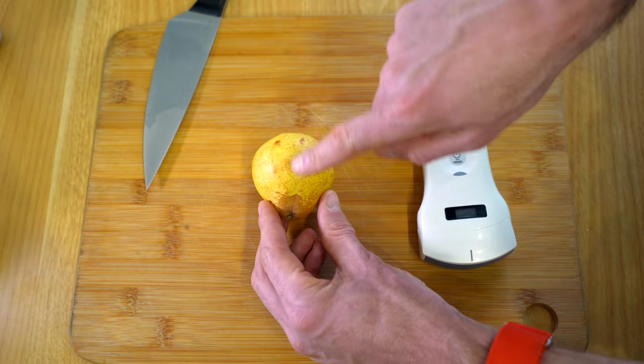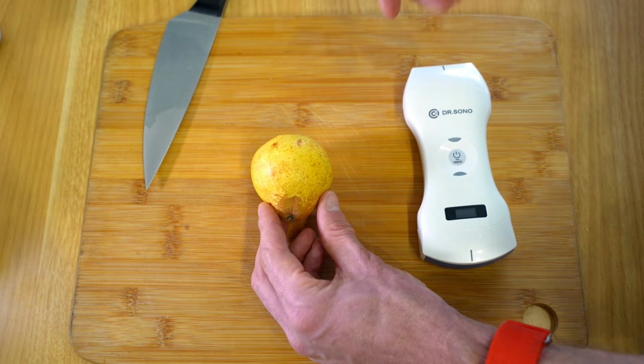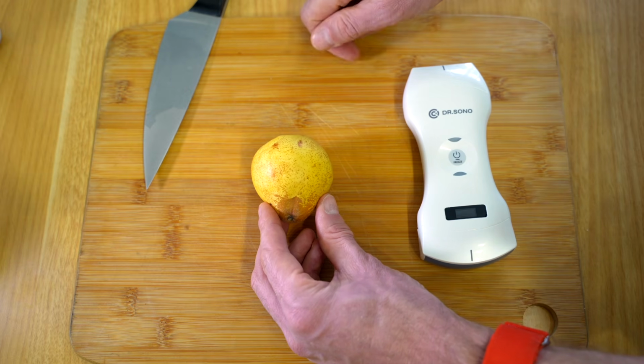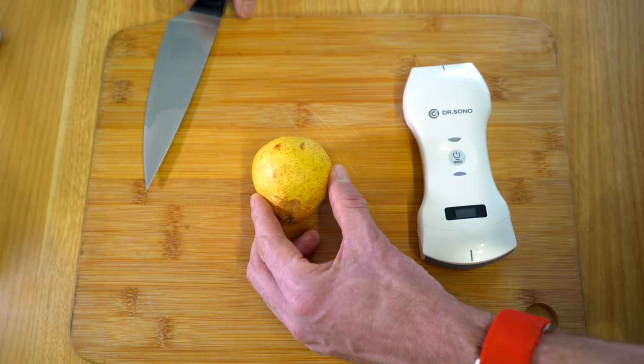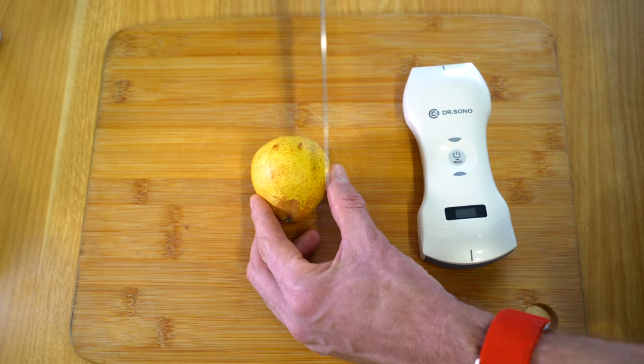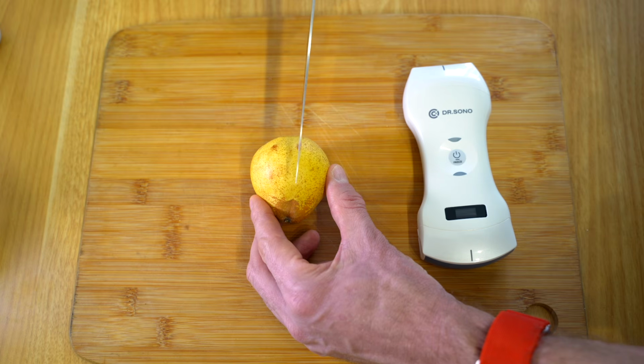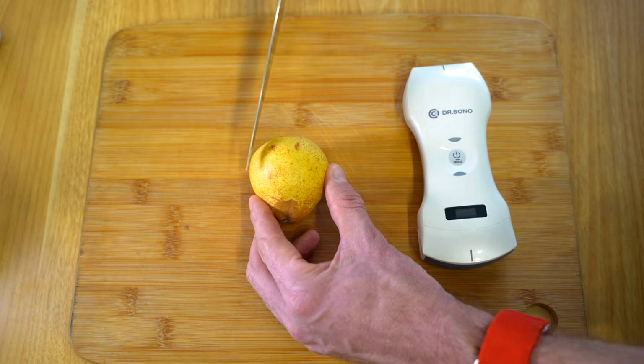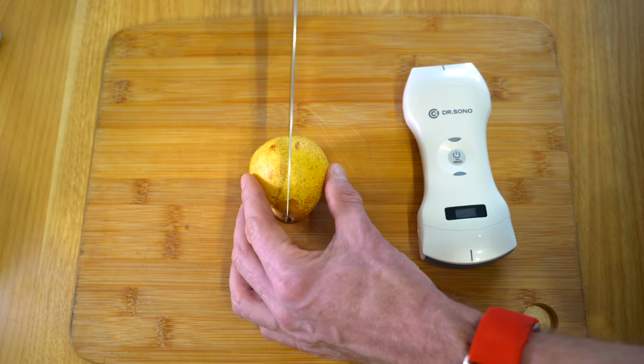Speaking of which, keeping the head at one end, the sagittal view is again another longitudinal plane, but this time in the left to right orientation. So we're looking to be able to see the left and the right hand sides of the patients.